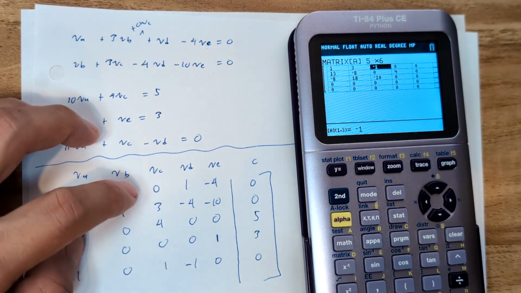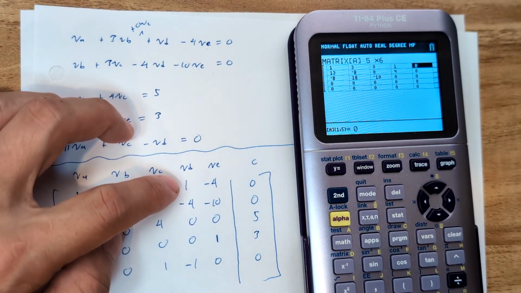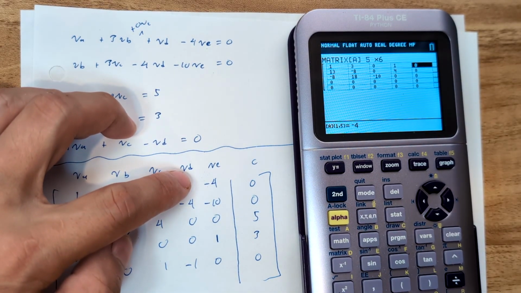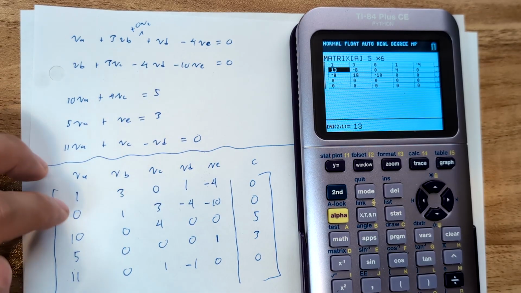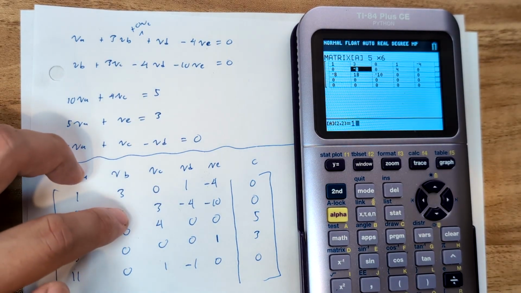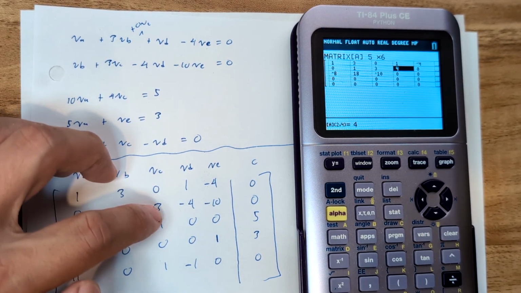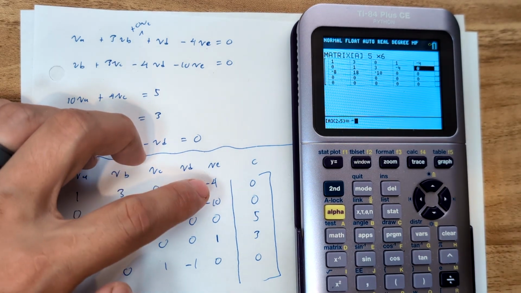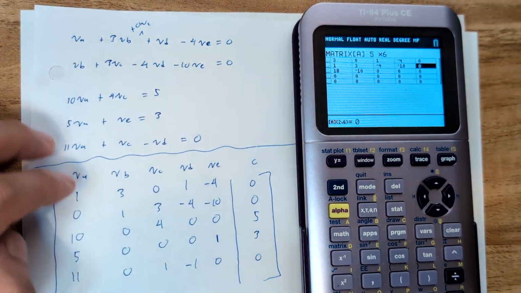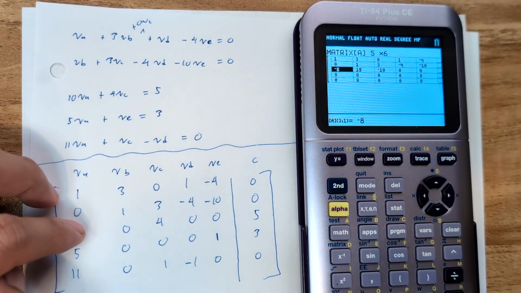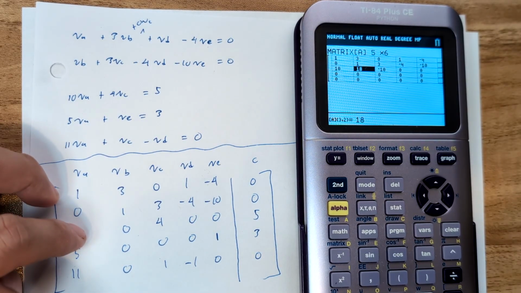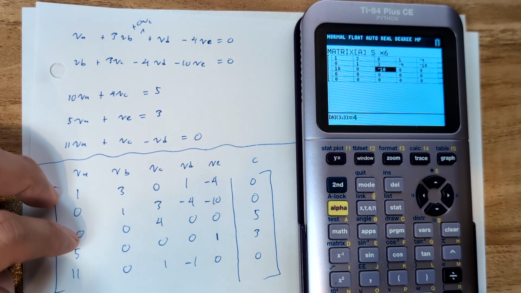1, 3, 0, 1, negative 4, 0, 0, 1, 3, negative 4, negative 10, 0. If you want to fast forward, you can. This can be tedious, but you're still saving a lot of time rather than doing it by hand.